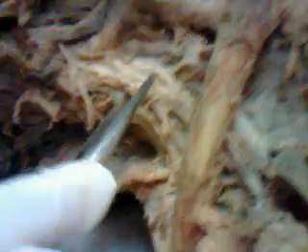Now we will see what are the structures present inside the posterior triangle. We will start here. As you see, these are the brachial plexus. We can see here the trunks of the brachial plexus, the white ones. We have superior, middle, and inferior or lower trunk. And we can see also the subclavian artery.